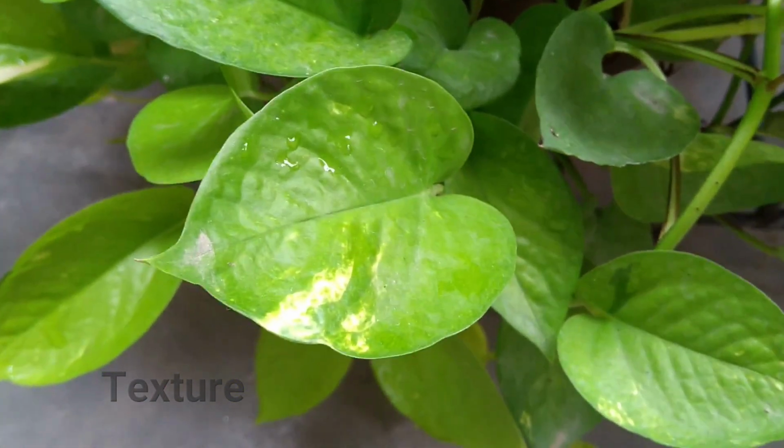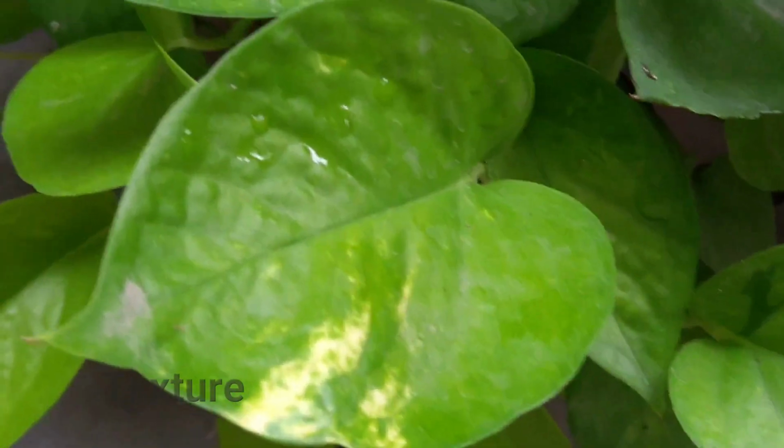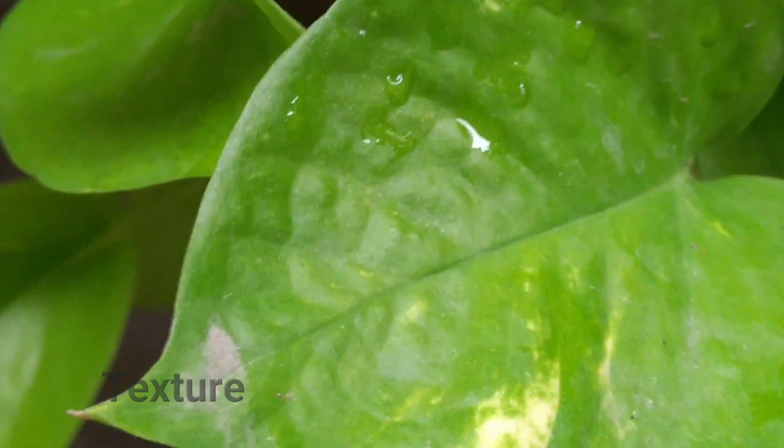Now, let's see this leaf. This leaf has veins in it and has a, well, what does it have? Let's have a closer look. Zoom in, zoom in.